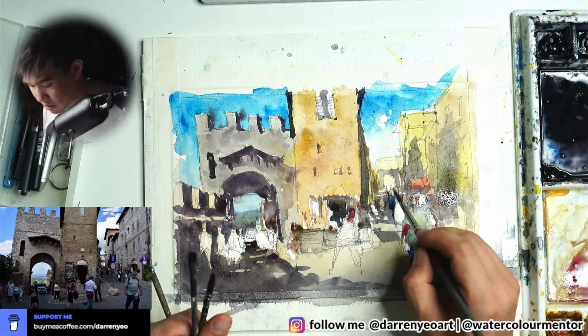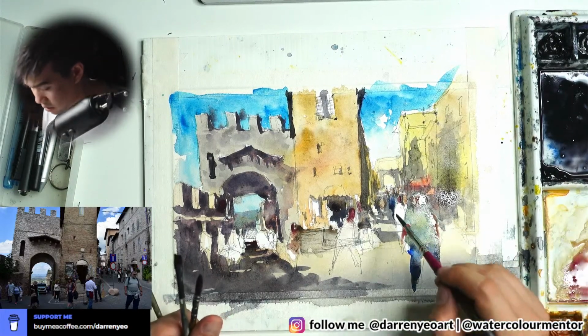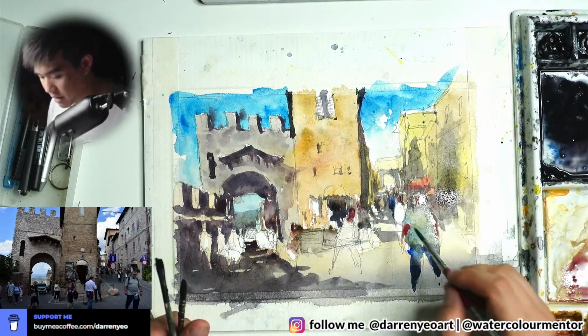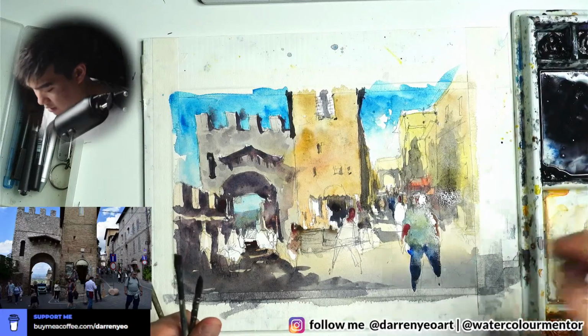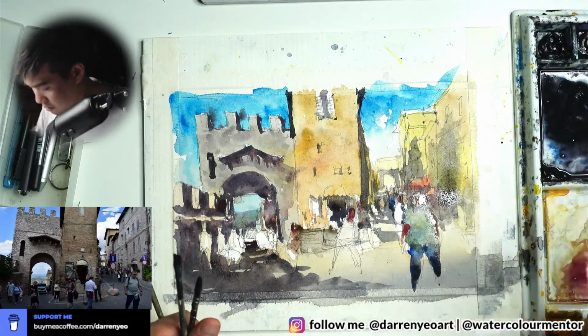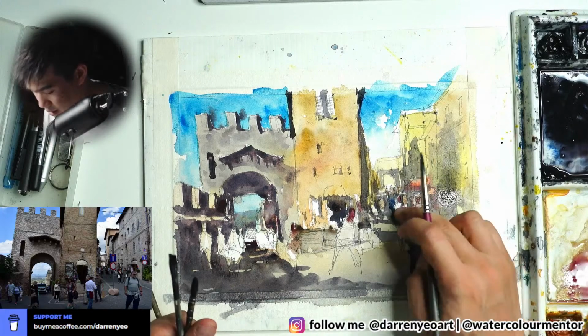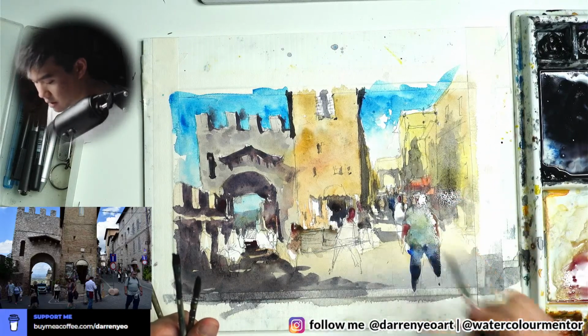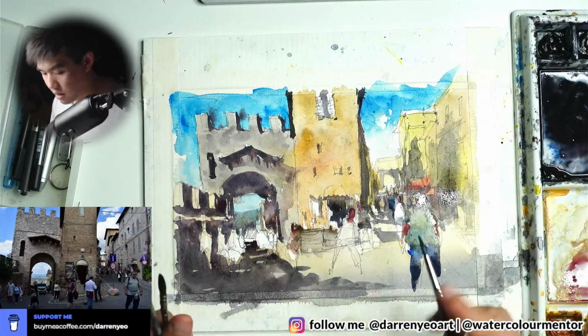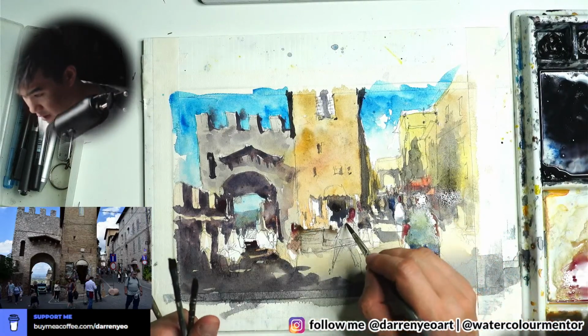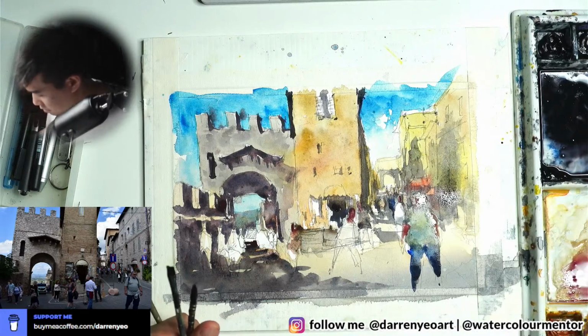Can you see? Just some of them maybe wearing white shirts as well, and that's going to have a pop of contrast, not color, but pop of contrast. Nice pop of contrast, just indicating the light coming in from the left. This person, let's give him a blue shirt.